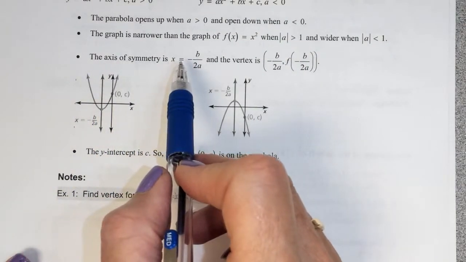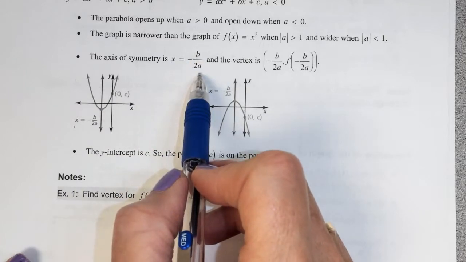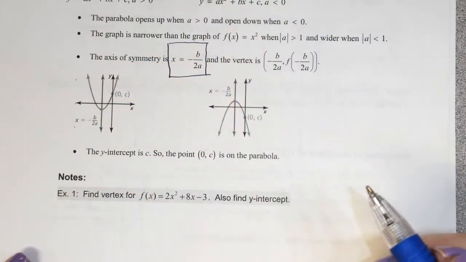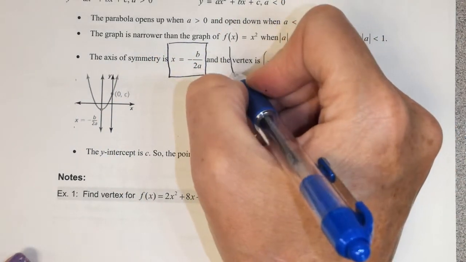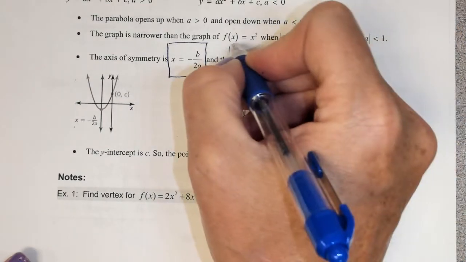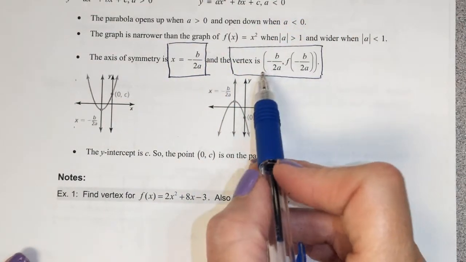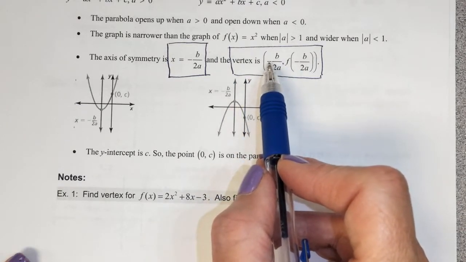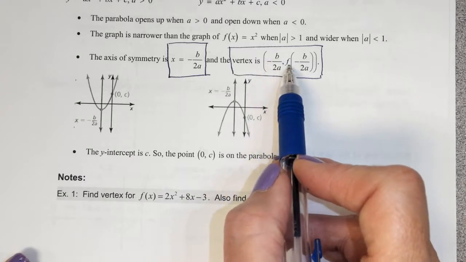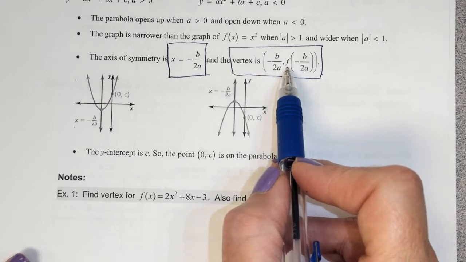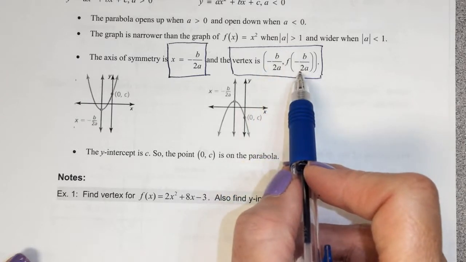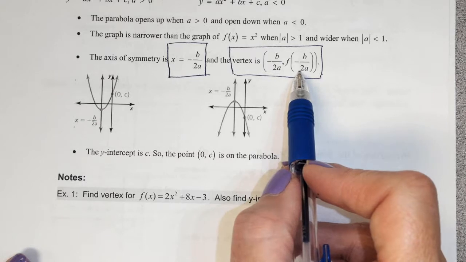All right. Let's look here. The axis of symmetry is always going to be x equals negative b over 2a. That's new. And we'll talk about why that is here in just a minute. And here's the vertex. This is probably new for you too. When our parabola is in standard form, we first of all find the x-coordinate of the vertex. We do negative b over 2a. Then we plug that in to find out what y equals. So we find the x value by doing negative b over 2a, and we plug that x value into the function to find the y value.